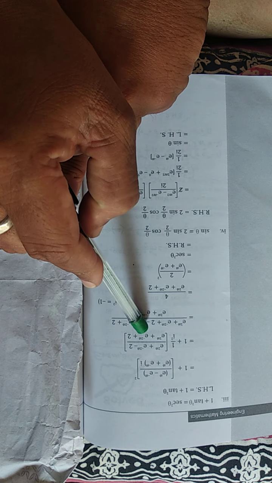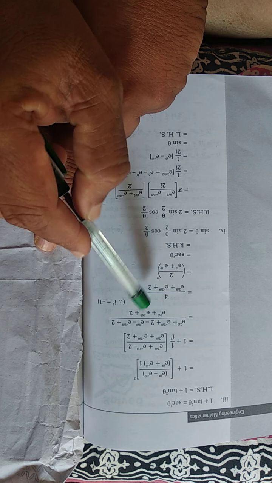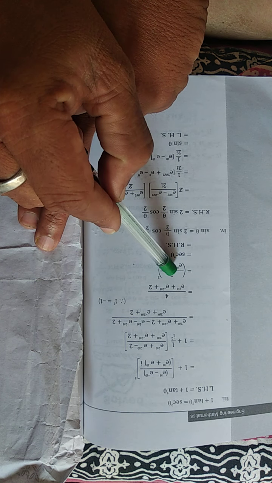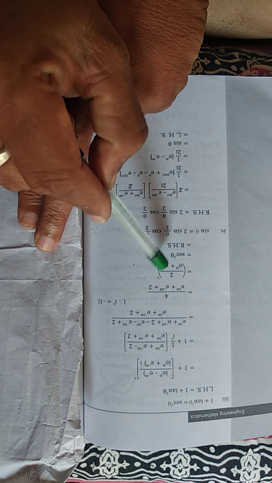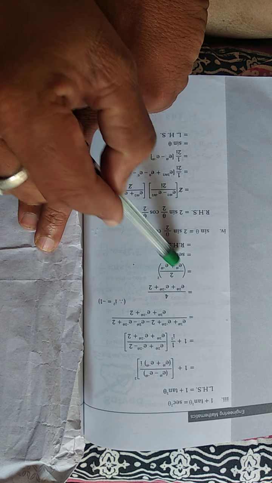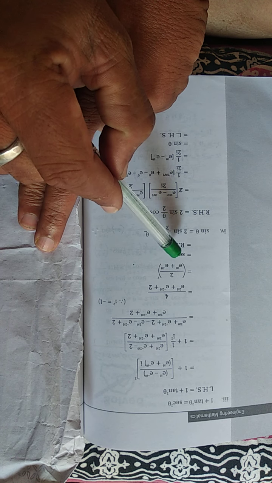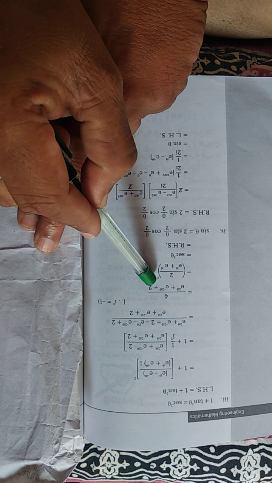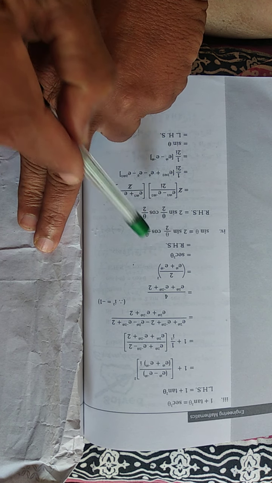Then square this, and finally you will get 4 upon e raised to 2i theta plus e raised to minus 2i theta plus 2. That is 2 upon e raised to i theta plus e raised to minus i theta, bracket square. But what is this? The bracketed expression is nothing but sec. So sec square theta, this square is here. So 1 plus tan square theta is sec square theta.